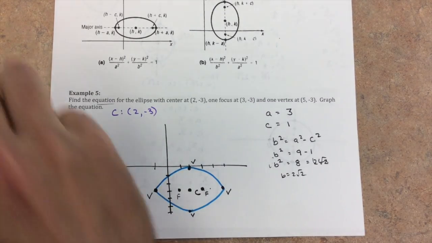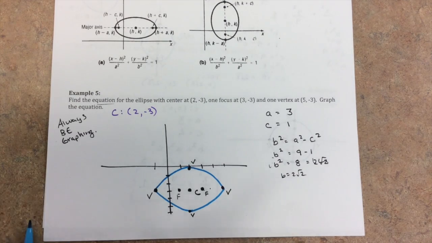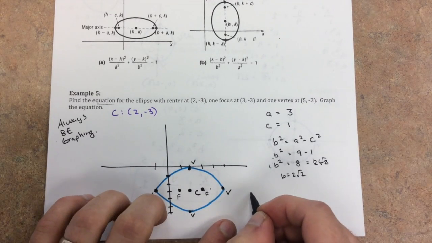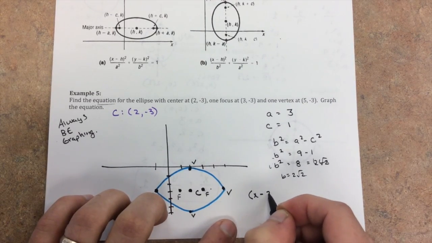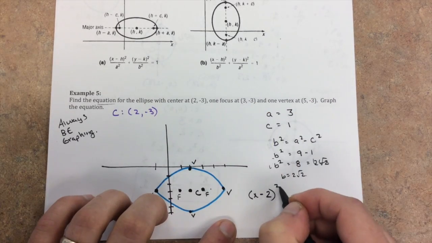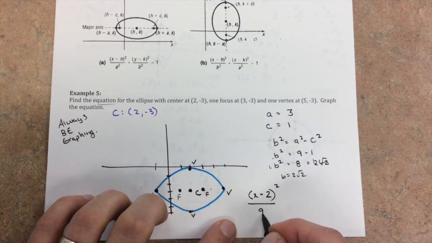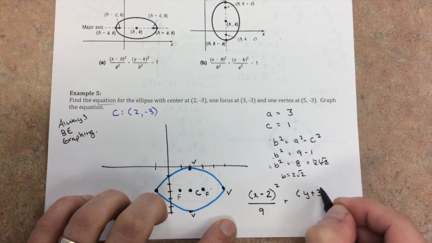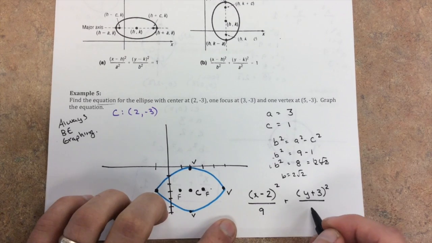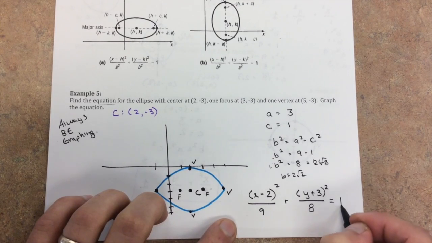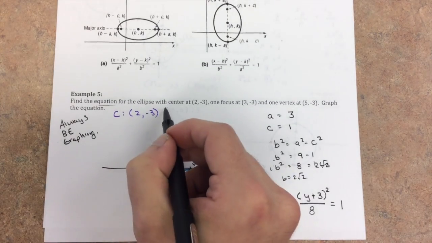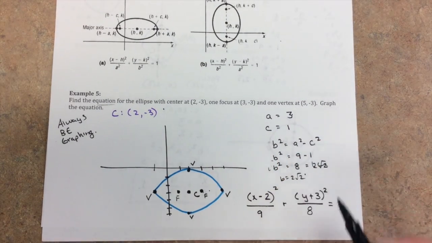Now we just have to assemble our equation. So we see that this is along the x-axis, so our x is going to have our largest number. So our equation is going to be x minus 2, because that's where our center is, squared over a squared, plus y minus a negative 3 squared over our b squared, which is 8, equals 1. So that's our equation based off of our center, our a, and our b that we found.